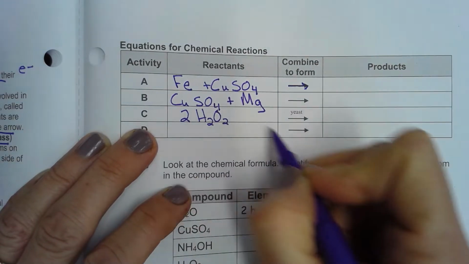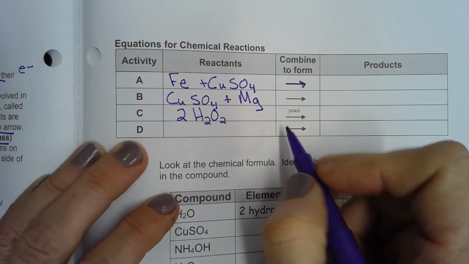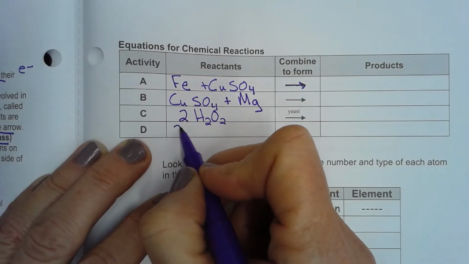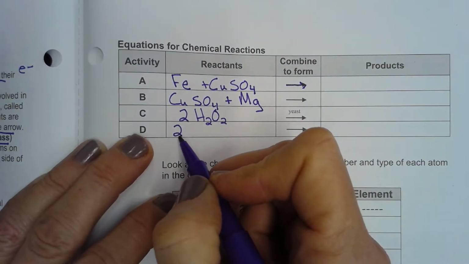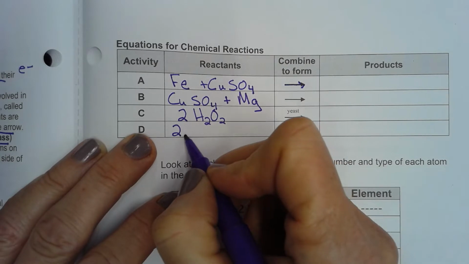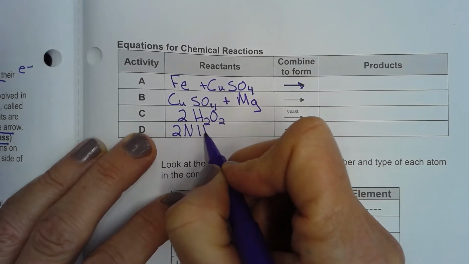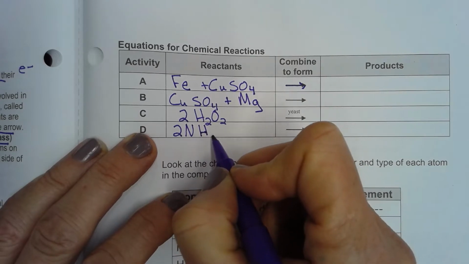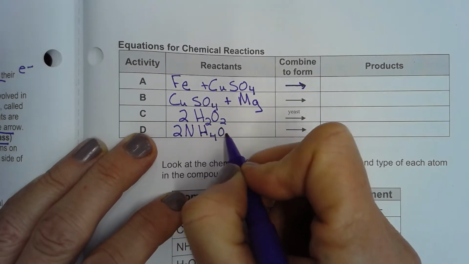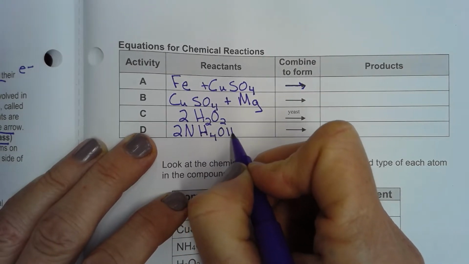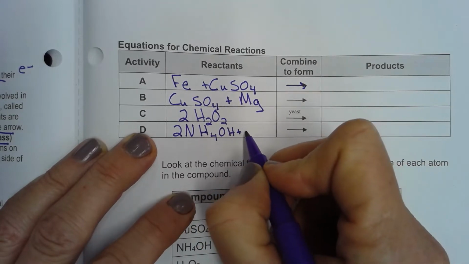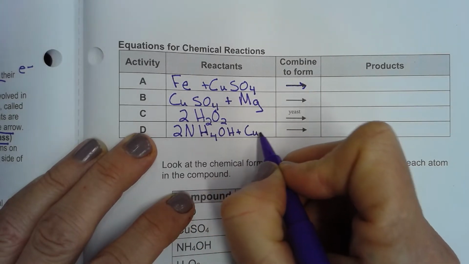That was the hydrogen peroxide. And then D, that's the one where I had the ammonia and the copper sulfate. The ammonia formula, and I have a 2 in front of it, and I'll explain that later, NH4OH plus my copper sulfate.